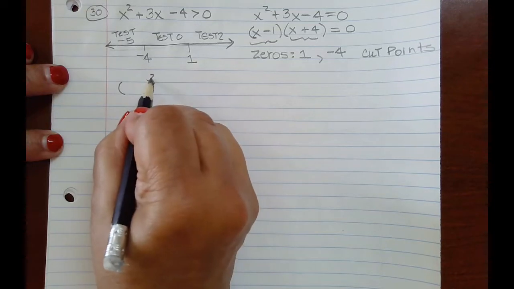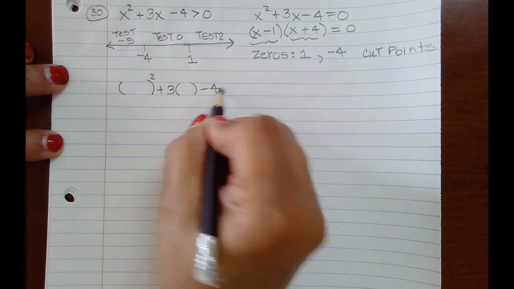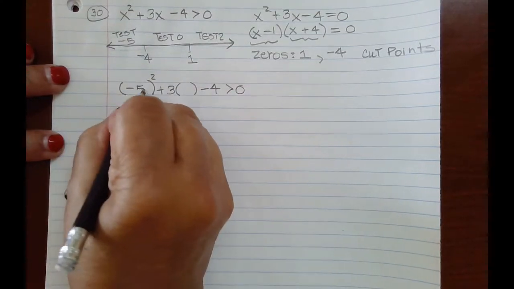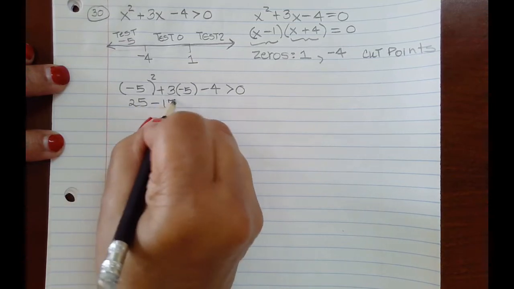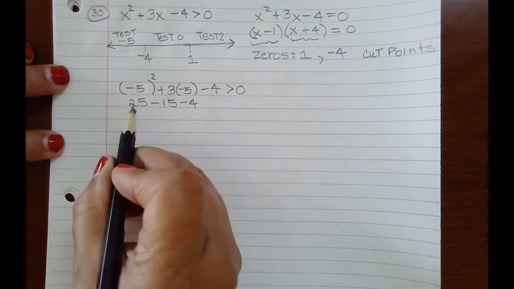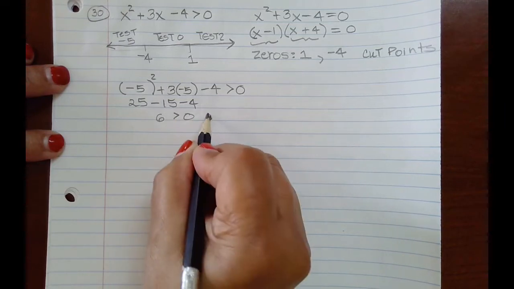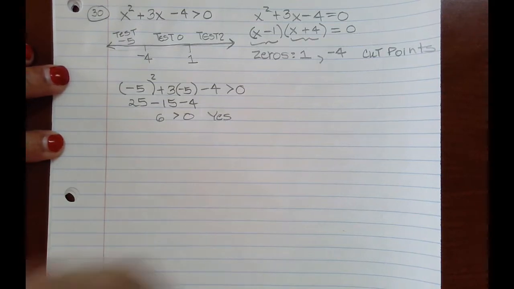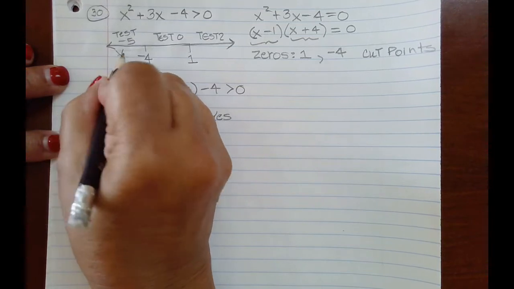Okay, so the original x squared plus 3x minus 4, and we're looking for when is it greater than 0. Okay, first number I'm trying is -5, and that would be 25 minus 15 minus 4. So 25 minus 15 is 10. 10 take away 4 is 6. That is greater than 0. Okay, and let's just check that out again. 3 times -5 is -15. 25 minus 15 is 10. 10 take away 4 is 6. So yes, right here.